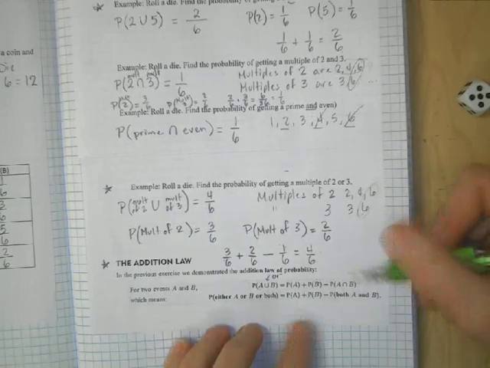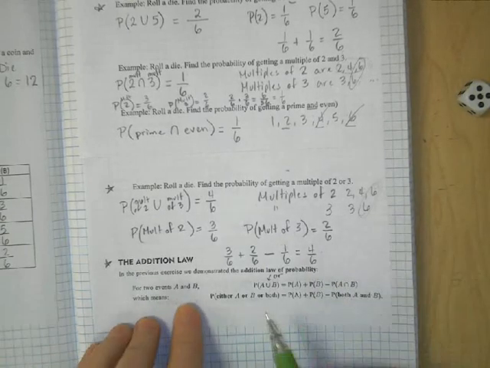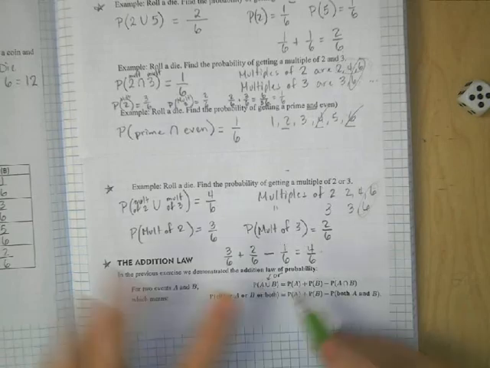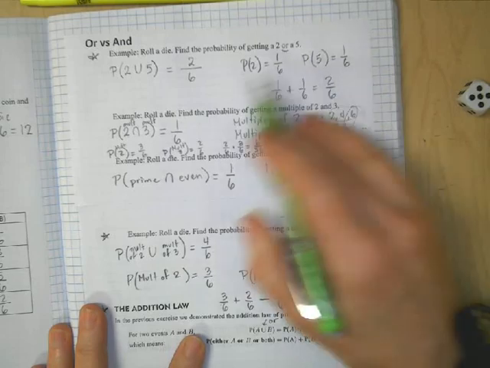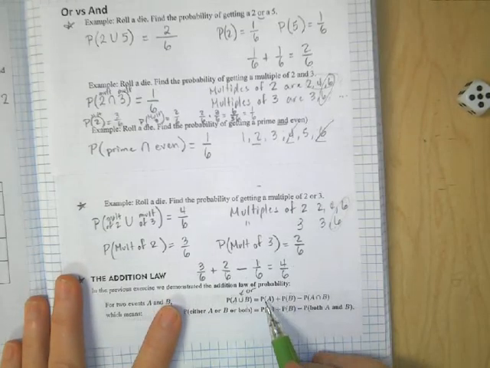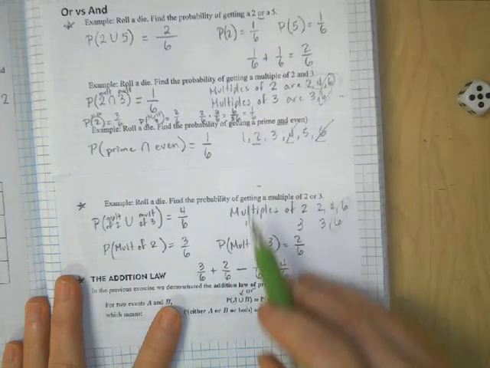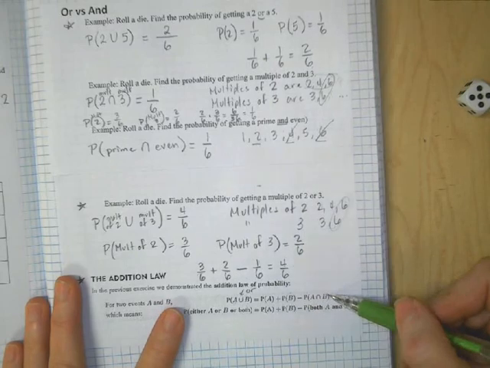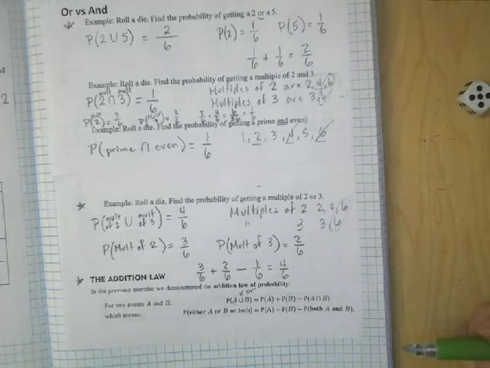But this is a formula that applies to a situation like this. So if we have two events happening and we win if either one happens, just like up here, we're a winner if we roll a 2 or a 5, we can just add those probabilities together. But if there's some overlap between these two things happening, like we had with the multiples of 2 or 3, you have to subtract off the probability of that overlapping occurrence to get your final probability. Okay, so that's the addition law.